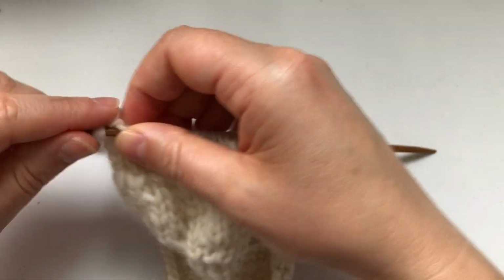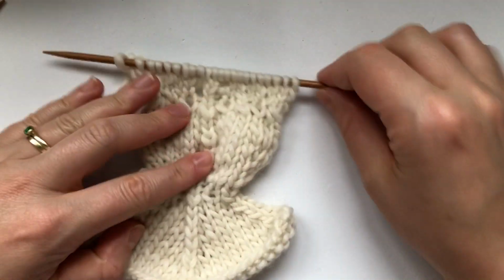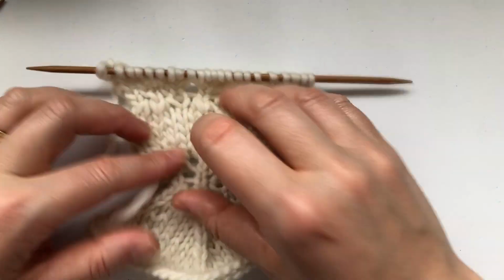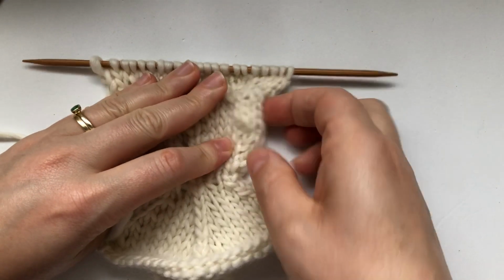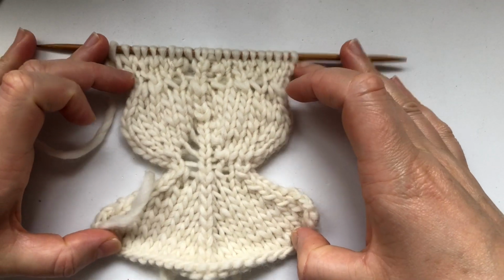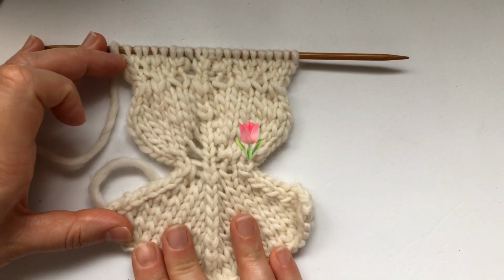And that is pretty much all you need to know as a beginner knitter about decreases and increases. You don't need to know more than that to start with. Now my work is looking a little bit like a tulip with a skirt.